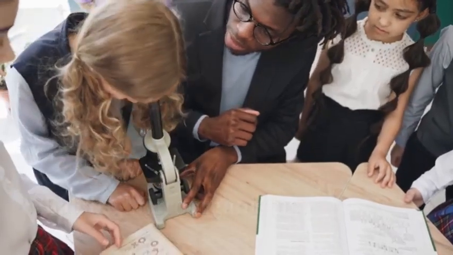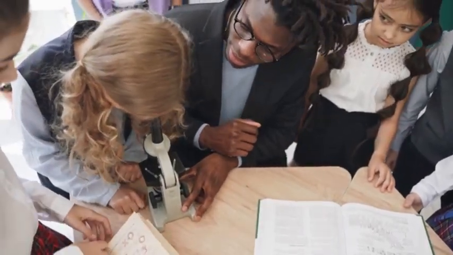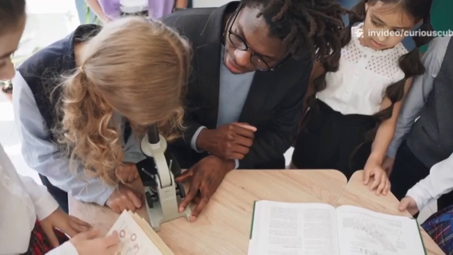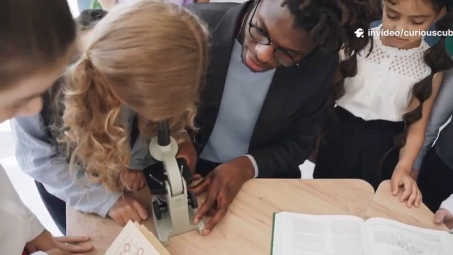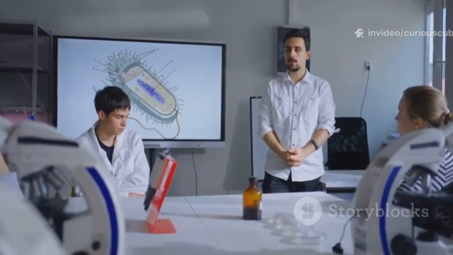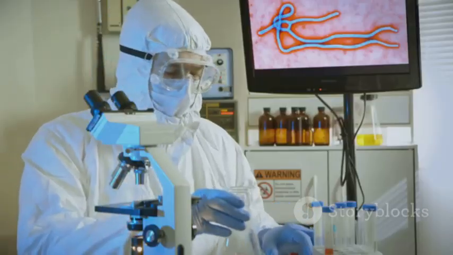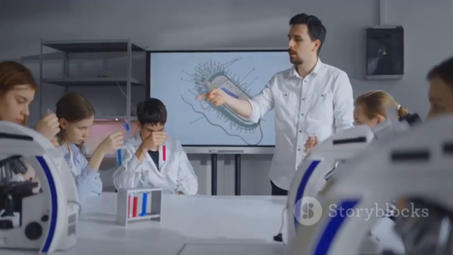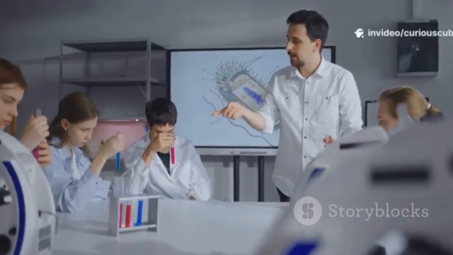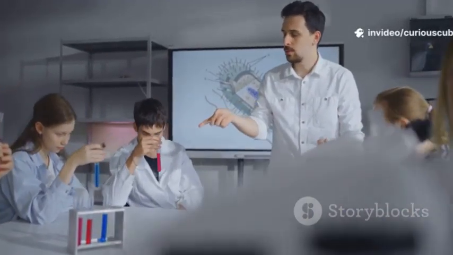These tiny living things are called microorganisms. Micro means small. Organism means living thing. So microorganisms are basically very tiny living organisms. Some examples are bacteria, viruses, and fungi. But hey, don't worry, we'll learn about them in detail in the upcoming episodes.